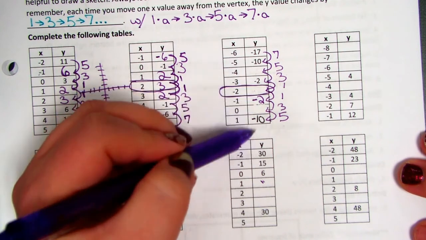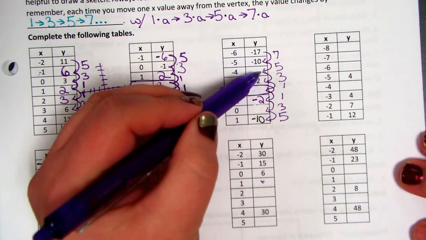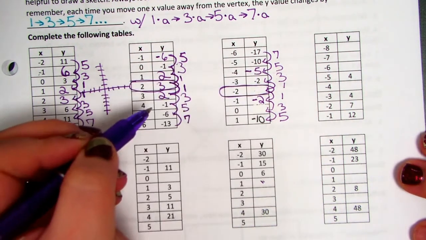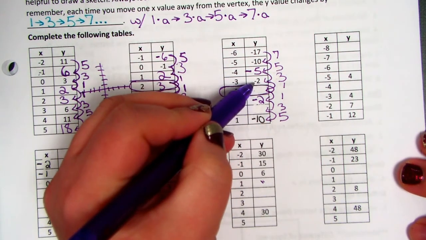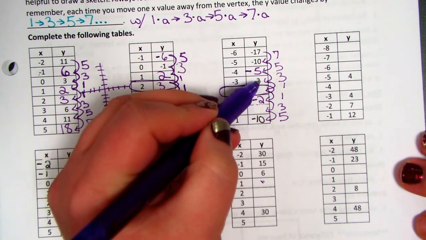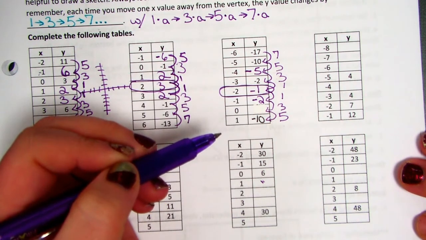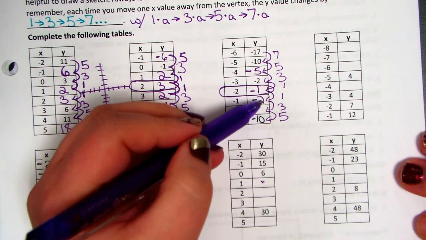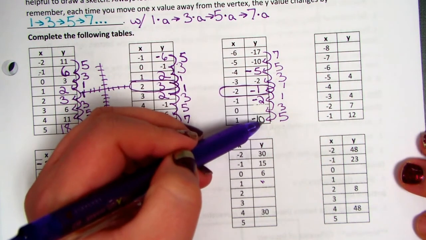So let's go ahead and fill in our other pieces. The trend here is that -17 to -10, it's getting bigger. So I need to move bigger from -10 to -5. -5, bigger 3 gets me to -2. That makes sense. -2, bigger 1 gets me to -1. Now we'll continue, and this time we're trending smaller because we were getting closer to the vertex and now we're getting further away from the vertex.